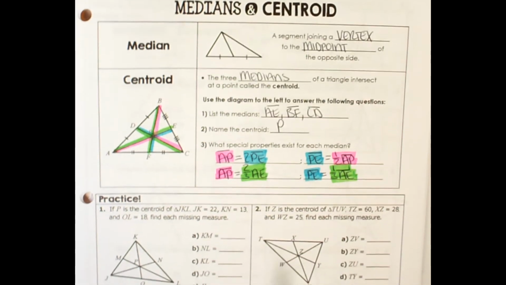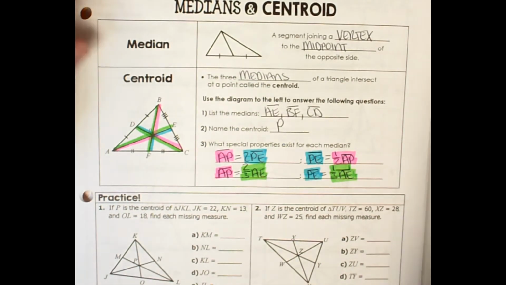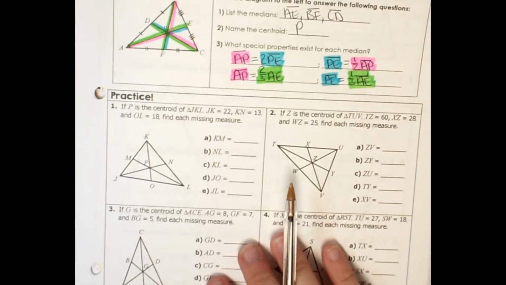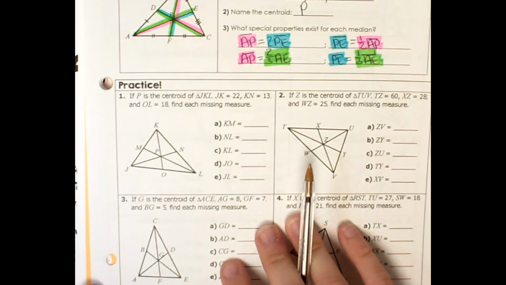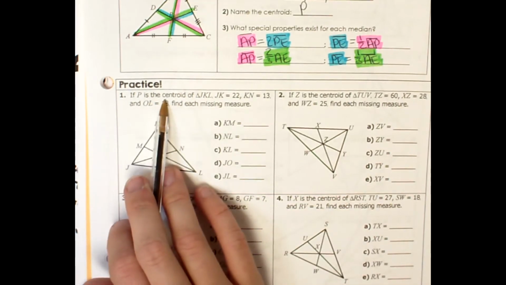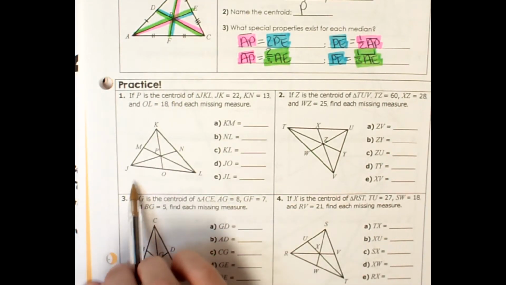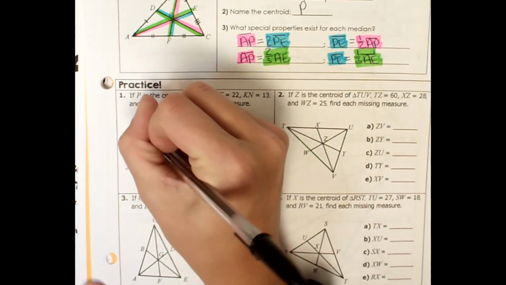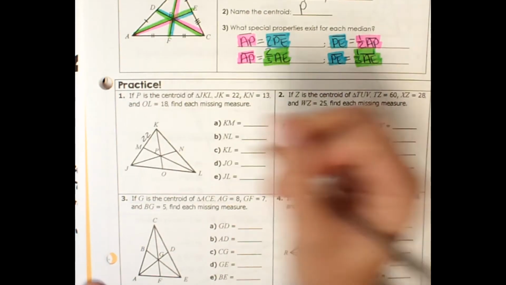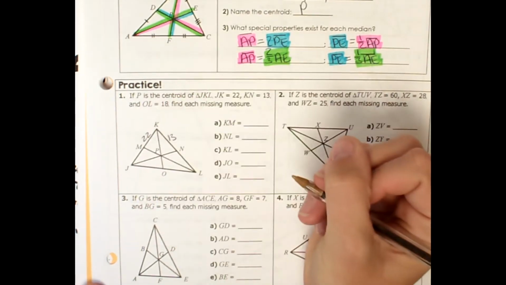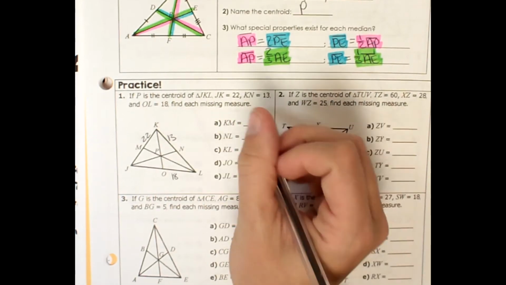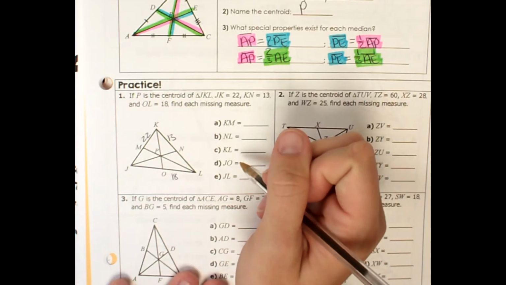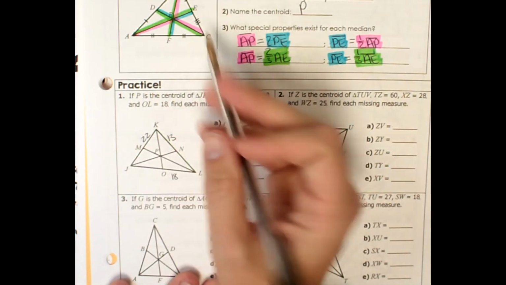Let's do 1 and 3 together. Number 1 is just talking about the sides. If P is the centroid of triangle JKL, JK is 22, KN is 13, and OL is 18, find each missing measure. Before I even look at this, I'm going to label my sides based on what I know.